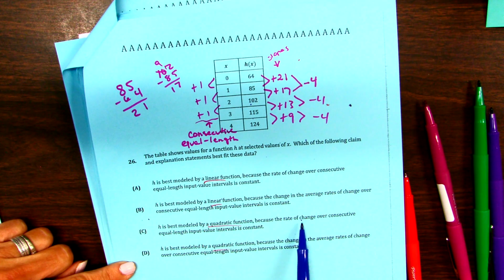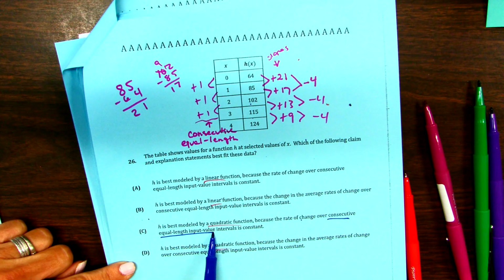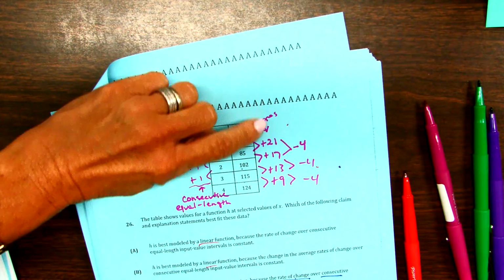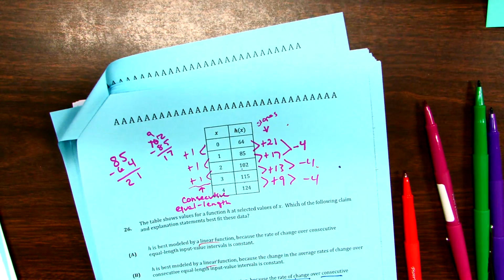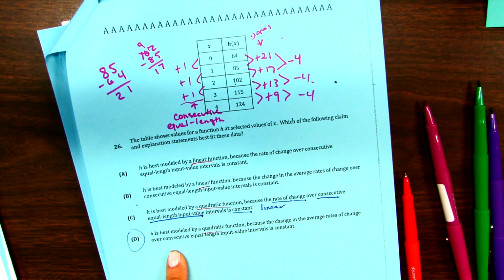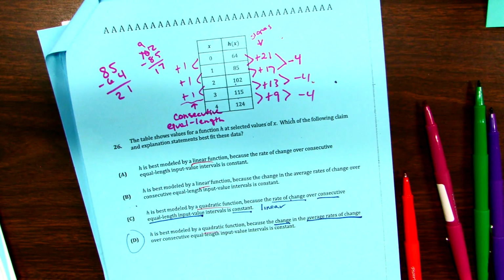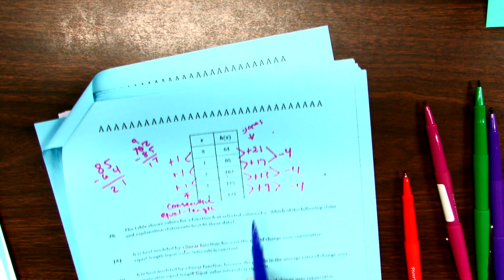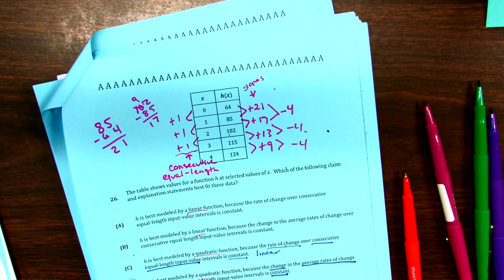C says because the rate of change over consecutive, there's that phrase, consecutive equal length input values. That's talking about the x's. So it's saying the rate of change is constant. That's linear. The rate of change, the slopes, is the same. Linear. This is our answer. Because the change in the average rate of change, look, the change in the average rate of change is constant. And then again, over consecutive equal length input values.